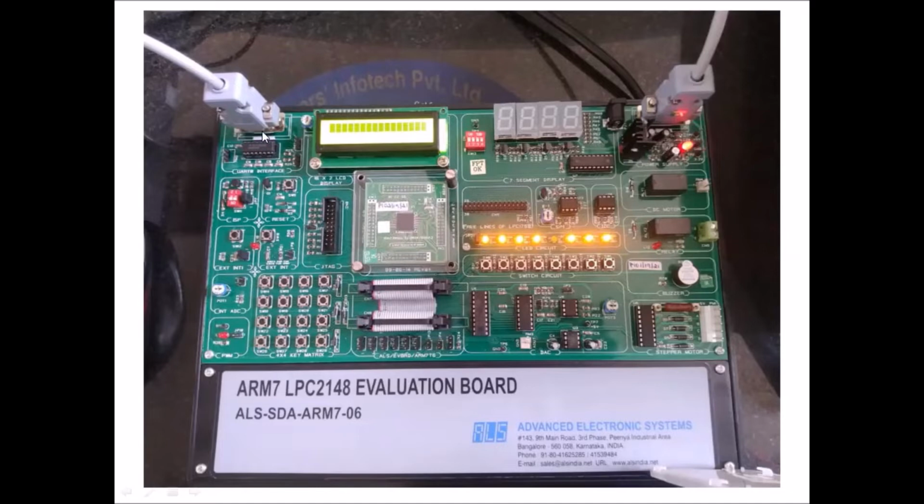This is the pin where you need to connect this pin to the CPU. And this is the power cable. You need to supply power to the microcontroller. We connect this cable to the 5-volt DC power supply.